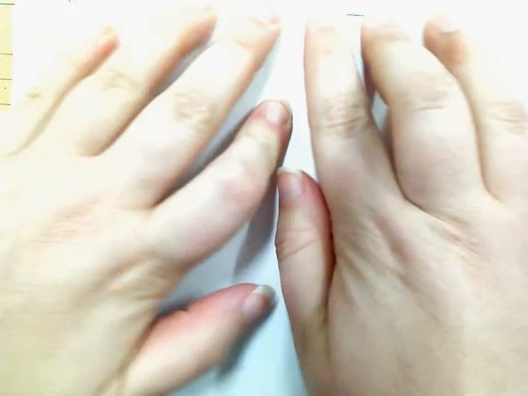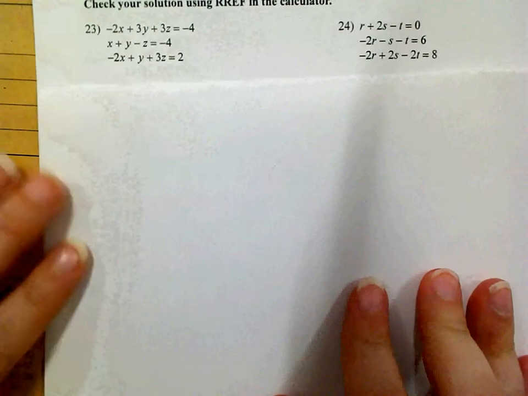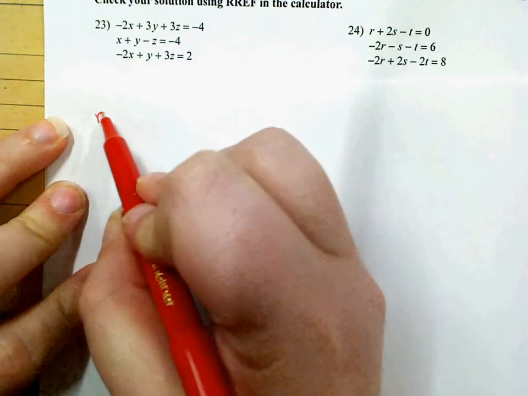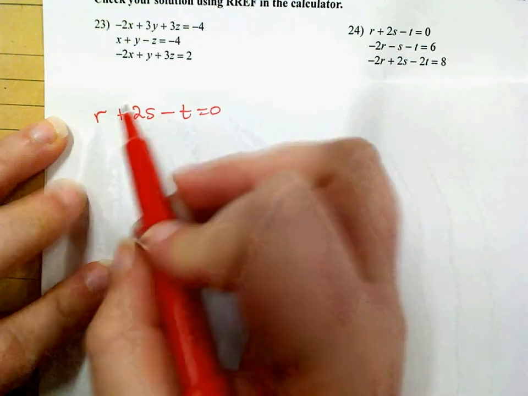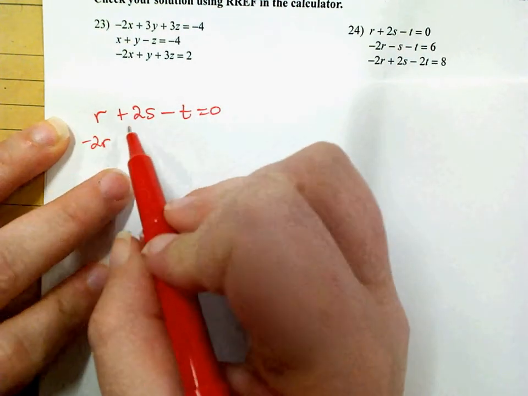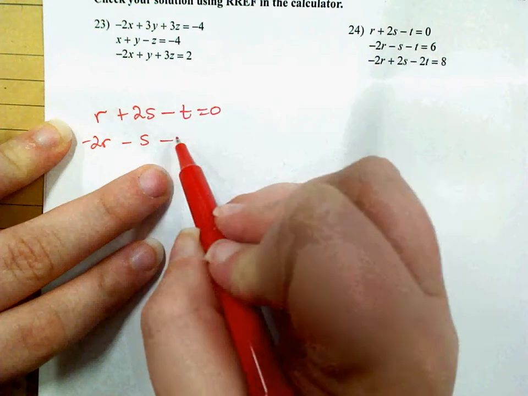Let's do number 24. So I've got r plus 2s minus t equals 0. Negative 2r minus s minus t equals 6.